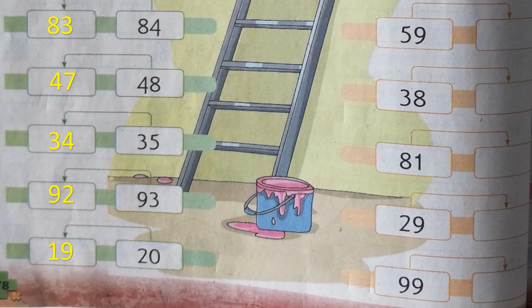Okay, so tell me the number that comes after 59. It is 60. The number that comes after 38 will be, yes, 39. Number after 81 will be, good, 82. After 29, excellent, 30. So now tell me the number that comes after 99. Yes, it is 100. Did you all complete, children? Did you all finish?